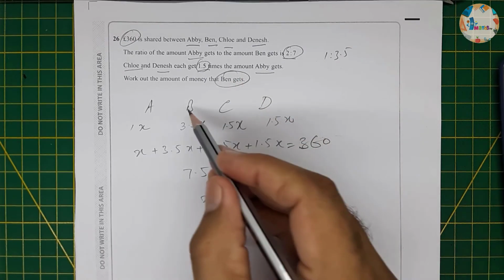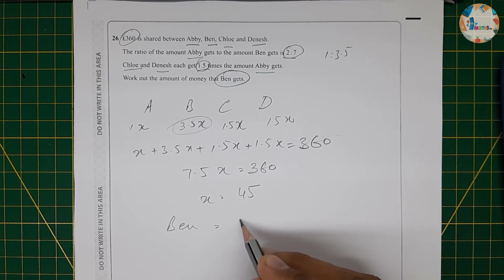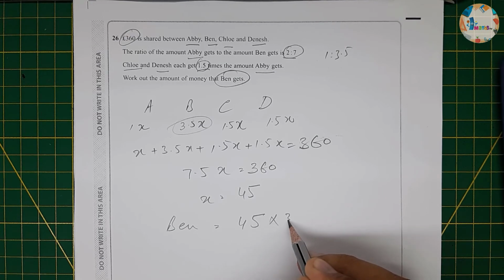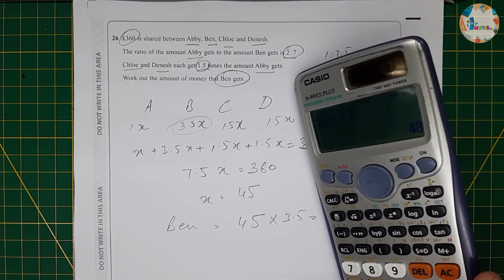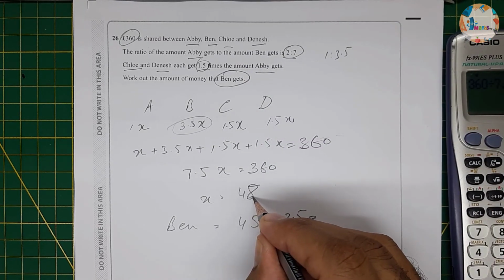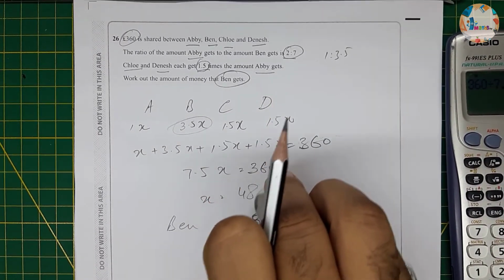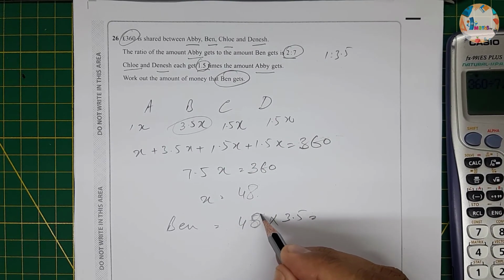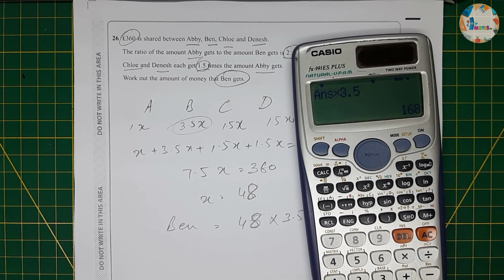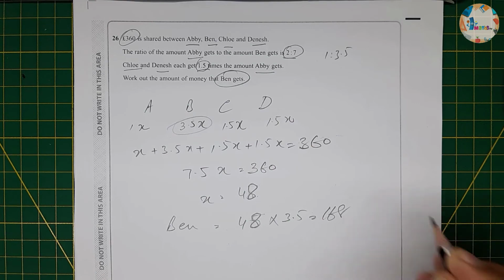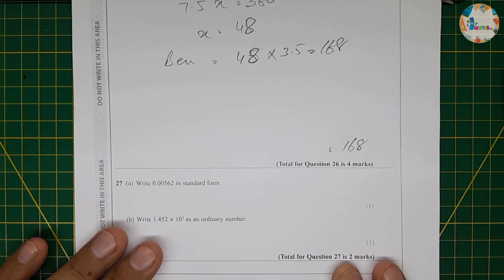Now they are asking for Ben, and Ben is 3.5x, so Ben will be getting 45 into 3.5. This will be equal to 40, not 45, it's 48 basically. So this will be 48, this will also be 48. We can erase this and write it properly. So this is 48 and 48. So 48 multiplied by 3.5 will give us 168. So 168 will be the answer, which we can mention over here, 168.